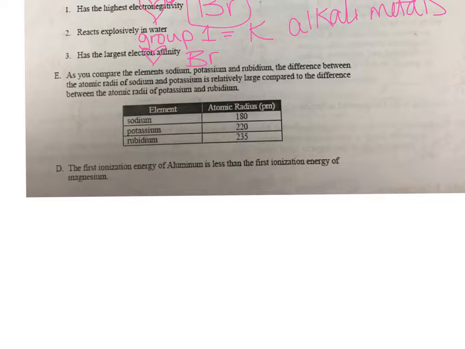All right. So D is the first ionization energy of aluminum is less than the ionization energy of magnesium. So find them on your periodic table. Okay? If you notice, aluminum is right here, right? Magnesium is in the same row, but all the way over here.